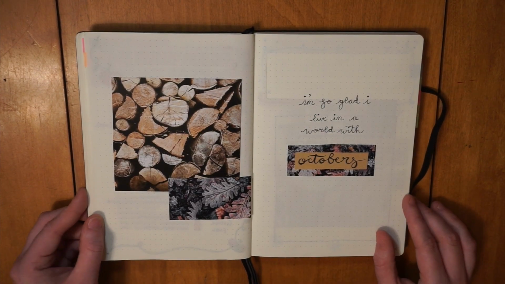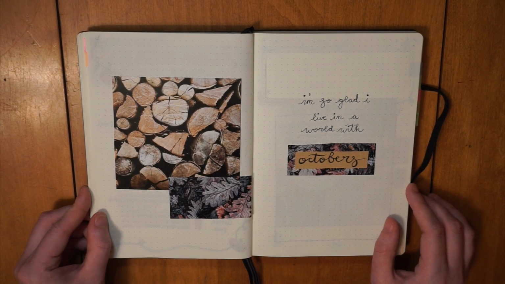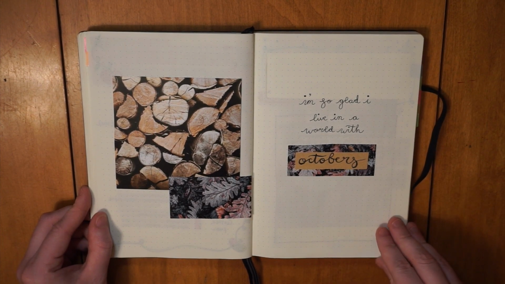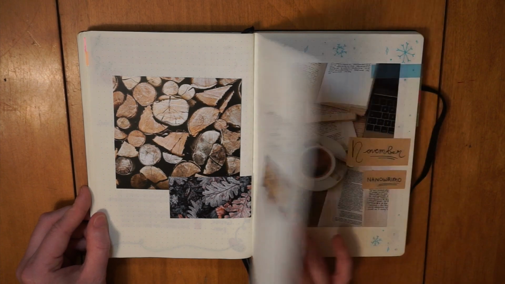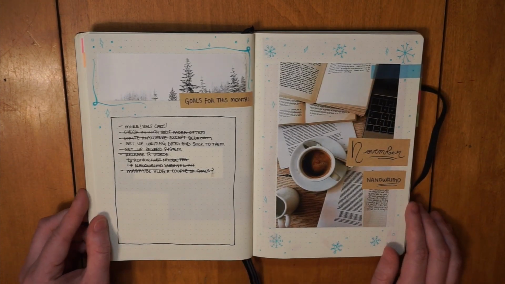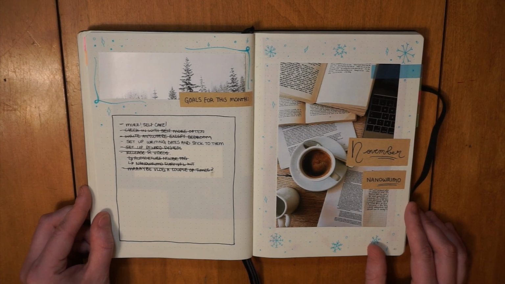And then here is just a spread that I used to fill gaps because I wasn't too sure what to do. It says, "I'm so glad I live in a world with Octobers," which is from Anne of Green Gables. So here we go on to NaNoWriMo.